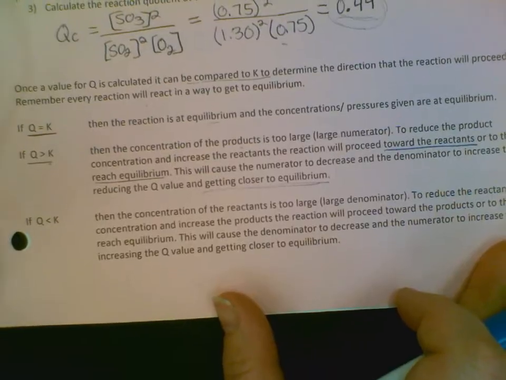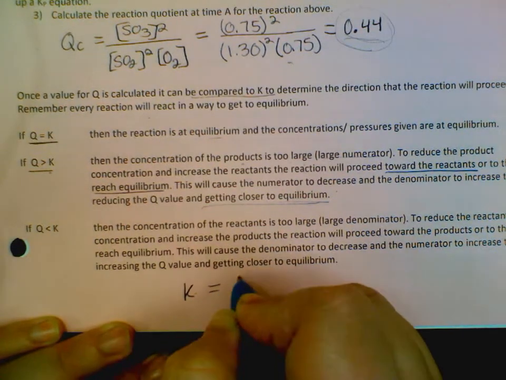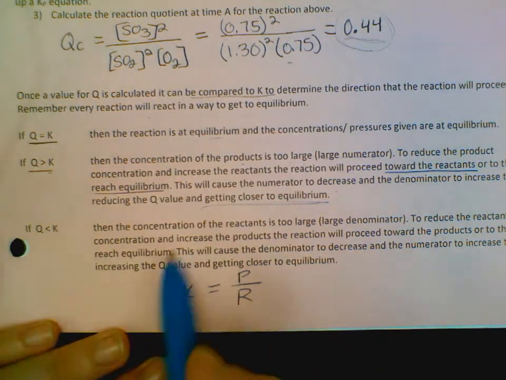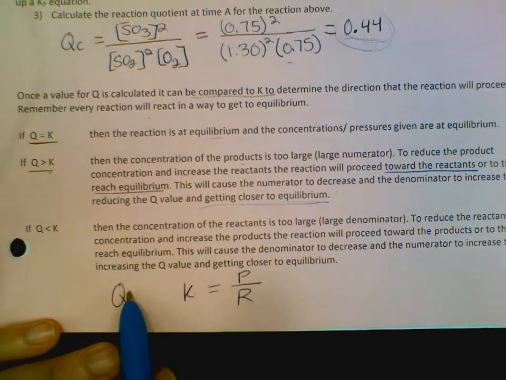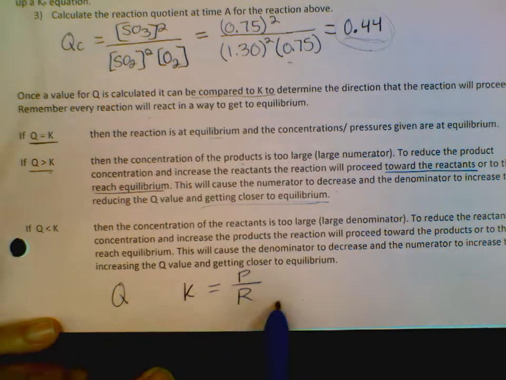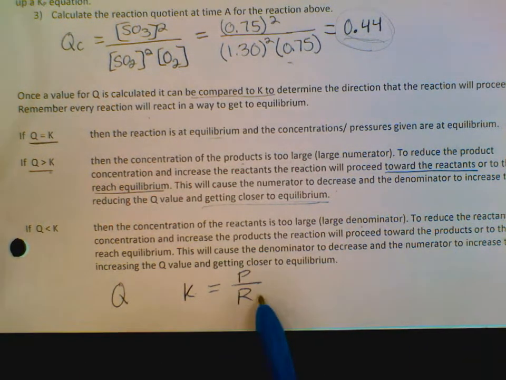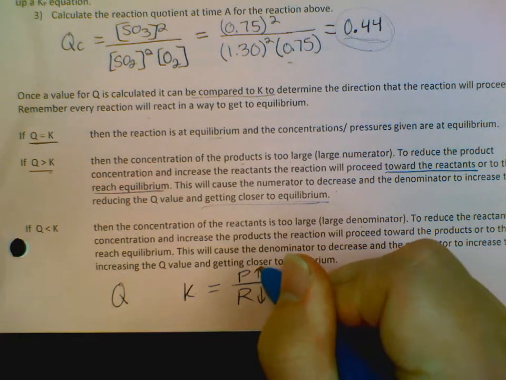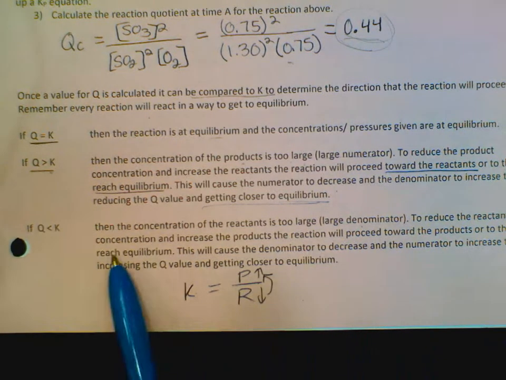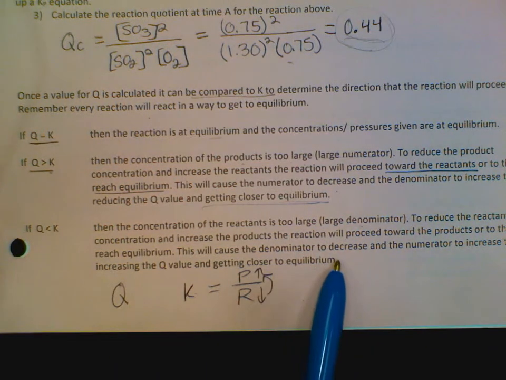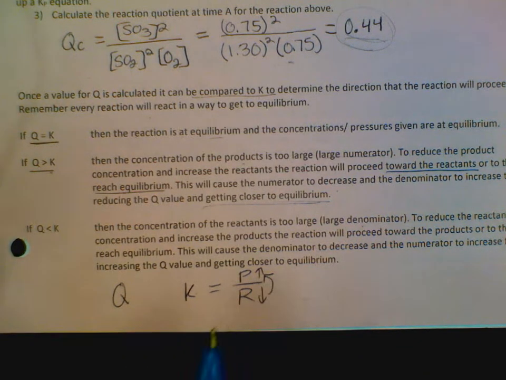All right, the last part, if Q is less than K. So if we're thinking about products over reactants, so if our Q value is less than our K value, that means that our number is too small. We have too big of a reactant. We have a large denominator. So to reduce the reactants and increase the products, we've got to shift some chemical towards the product or to the right to reach equilibrium. This will cause the denominator to decrease, the numerator to increase, therefore increasing the Q value and getting closer to equilibrium.